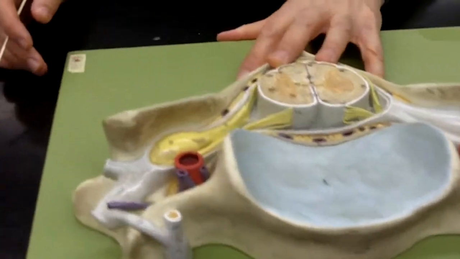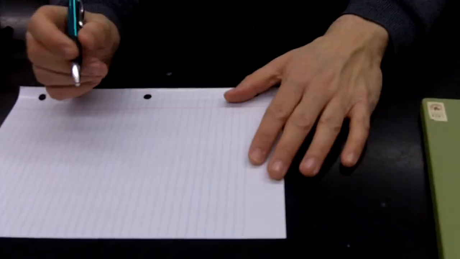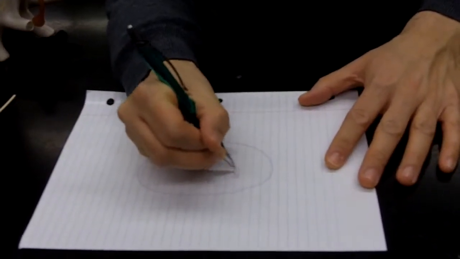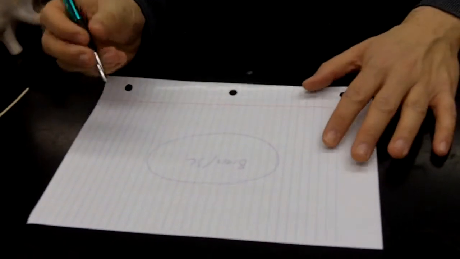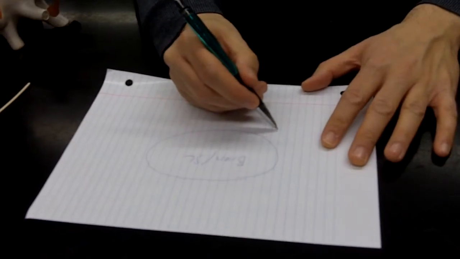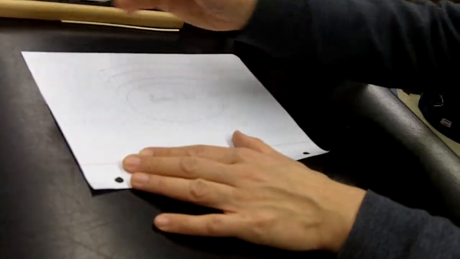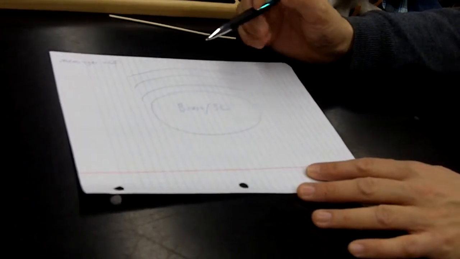Now, if I could have a piece of paper from somebody who doesn't mind me drawing on it. Thank you. Borrow your pen? Thanks. Okay. So, whether we're talking about the brain or spinal cord, there's something that surrounds them, and it's called the meninges. We have 3 layers to the meninges. I'm going to write meninges here. The meninges is the connective tissue that surrounds the brain and spinal cord. There are 3 layers.